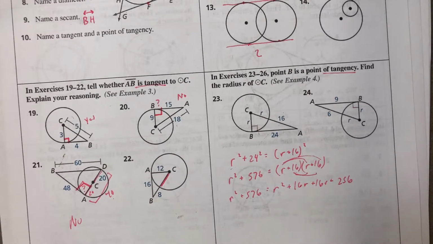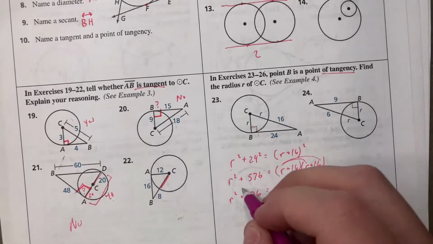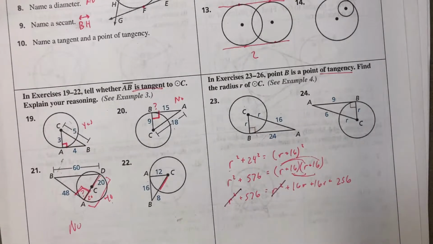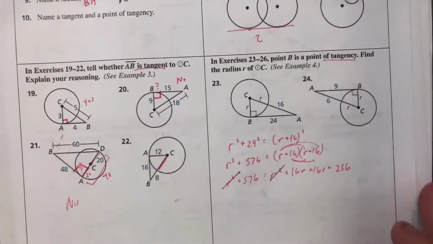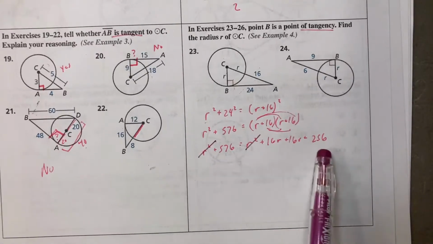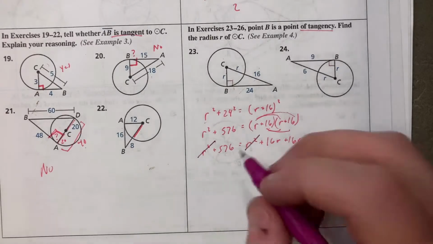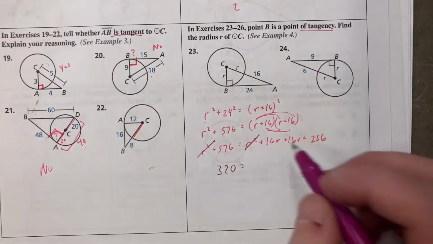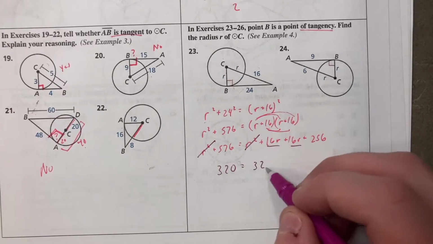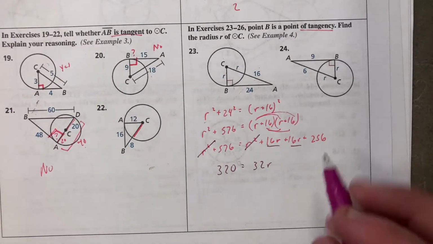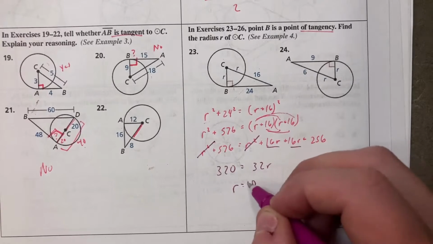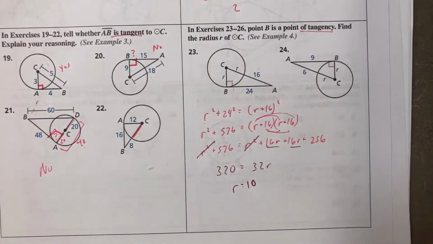Okay, nice thing here, these r squareds cancel each other out. You can subtract the 256. So 576 minus 256 is 320. Over here you've got 32r, which means that r is 10 for that problem.